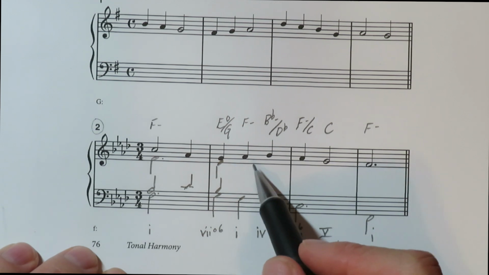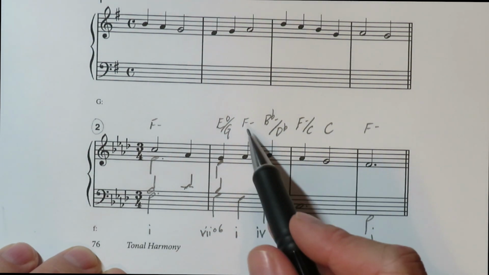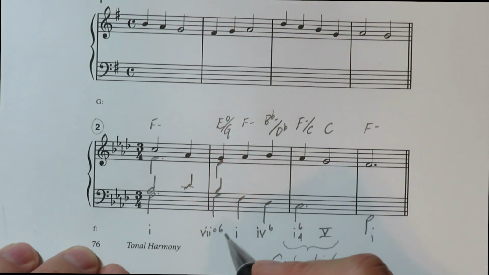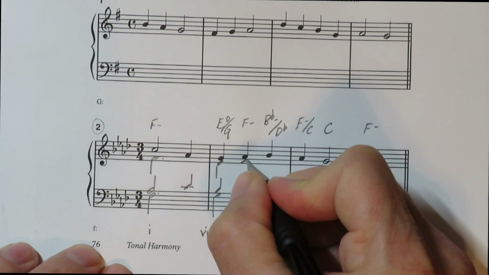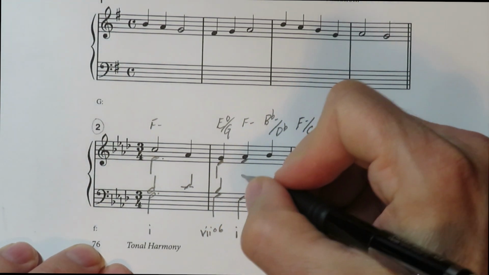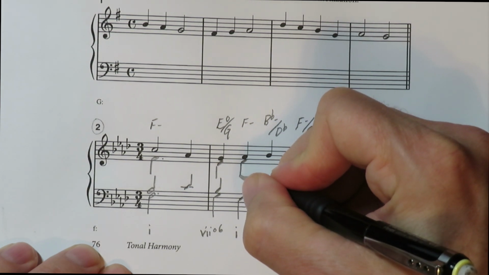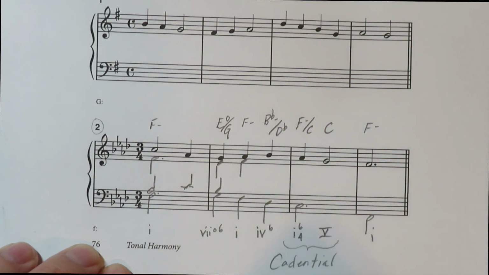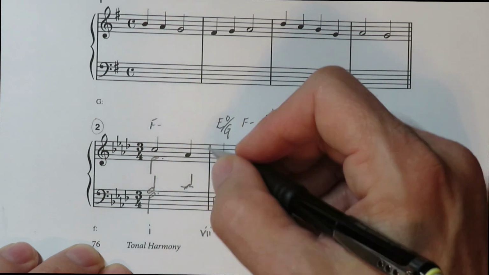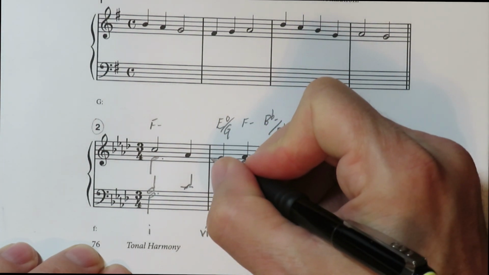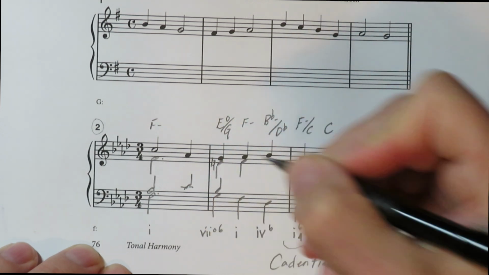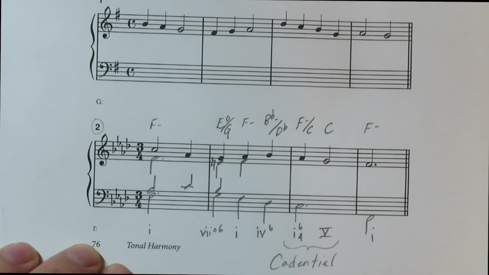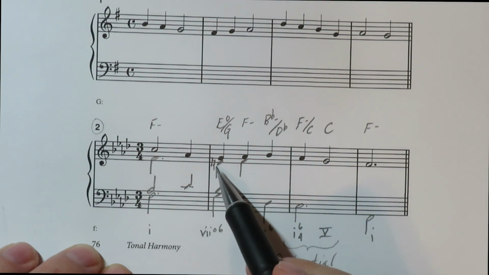So, looking good. Now we have the F minor, and that can move right back up, the E to the F. It's the natural there, because that's the leading tone.